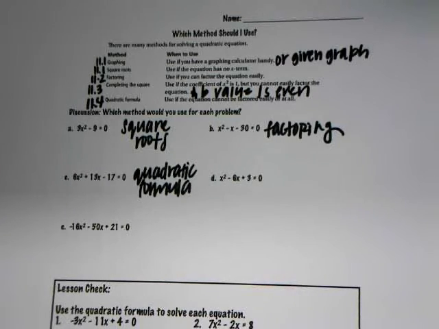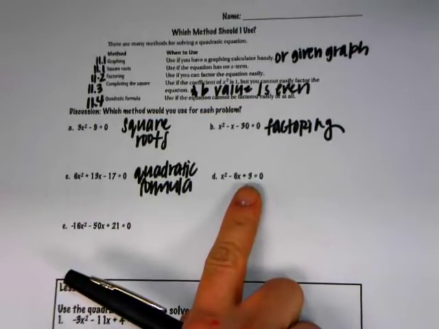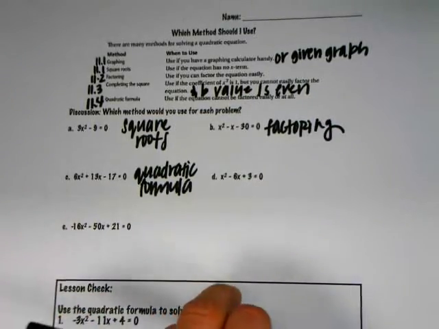All right, for D, can't use square roots. So next we try factoring. Are there two numbers that multiply to 3 and add to negative 6? There's not, right? So there's no two numbers that multiply to make 3 and add to make negative 6. So you can't do factoring.